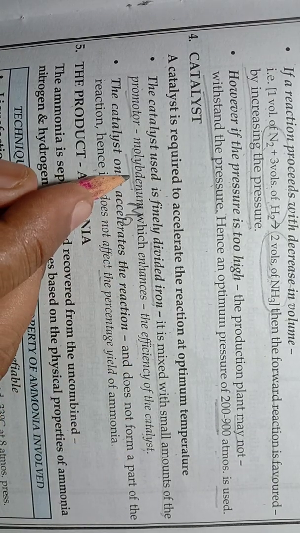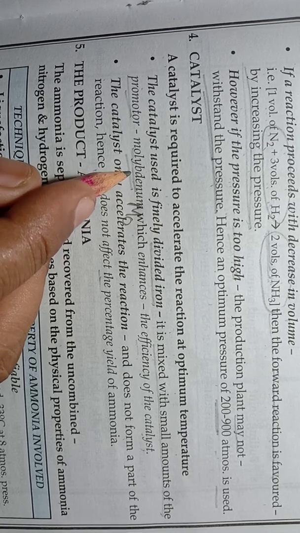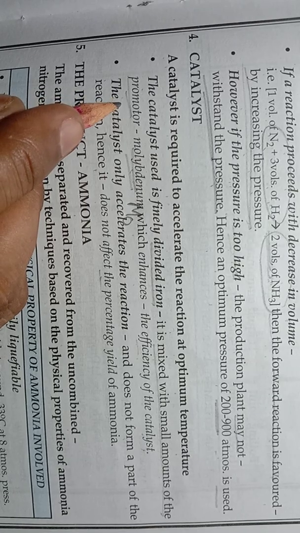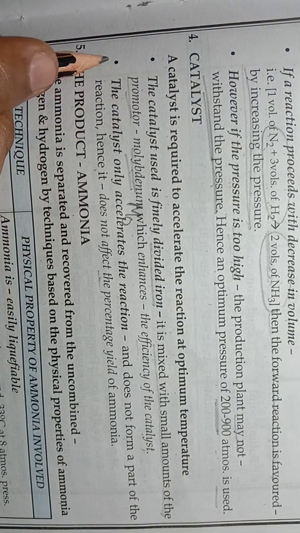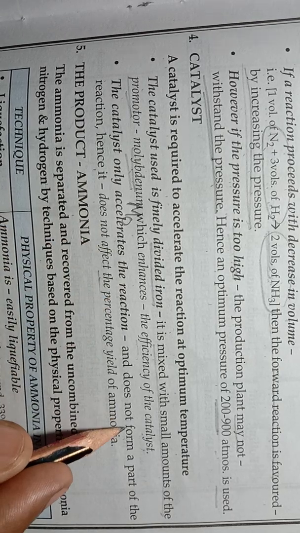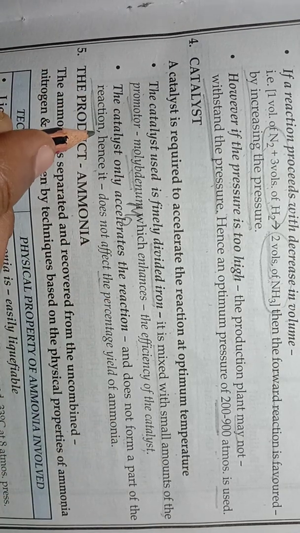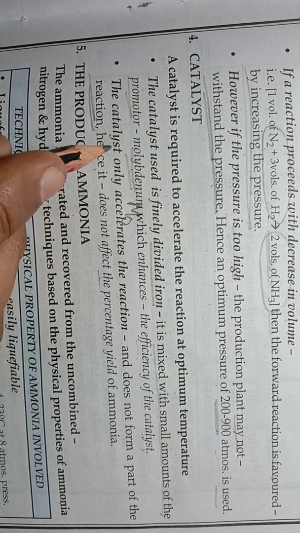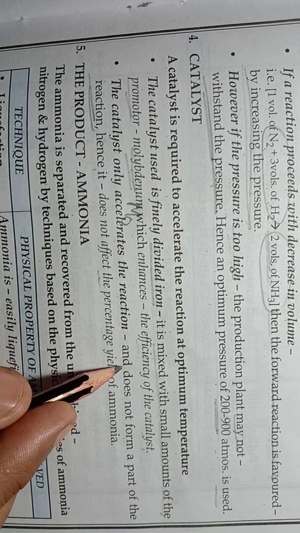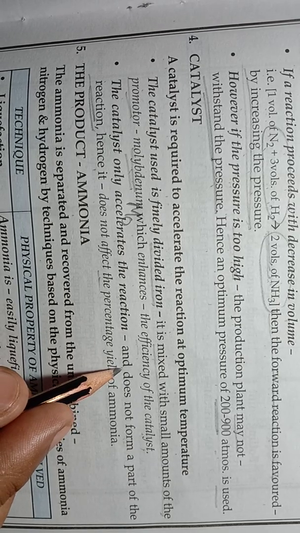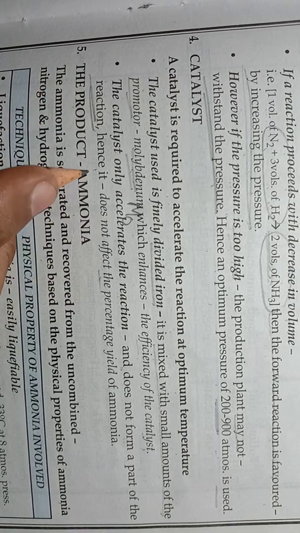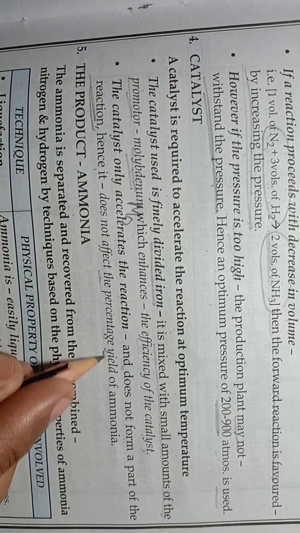So what is the function of molybdenum? Promoter. It enhances the activity of the catalyst, finely divided iron. The catalyst only accelerates the reaction and does not form a part of the reaction. It only increases the rate of reaction, but it does not take part in the chemical reaction. Hence, it does not affect the percentage yield of ammonia.